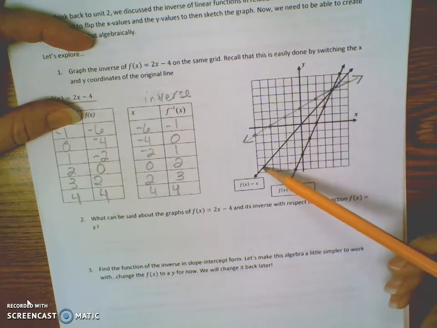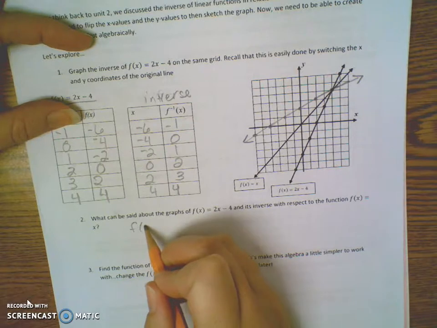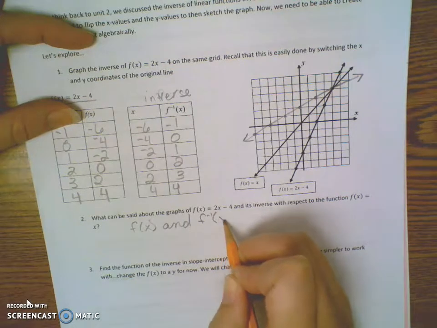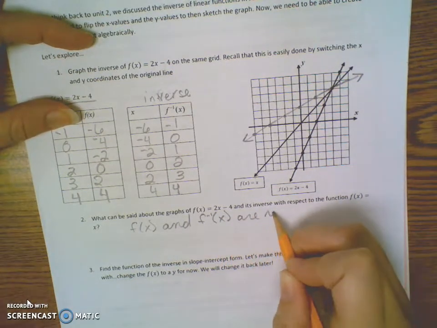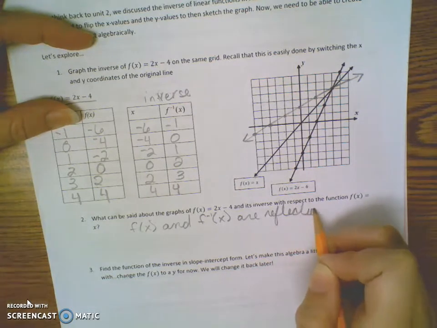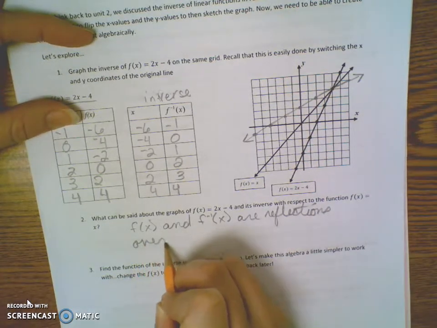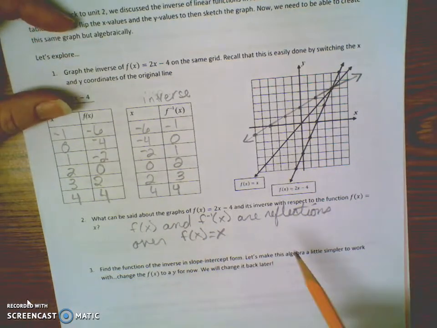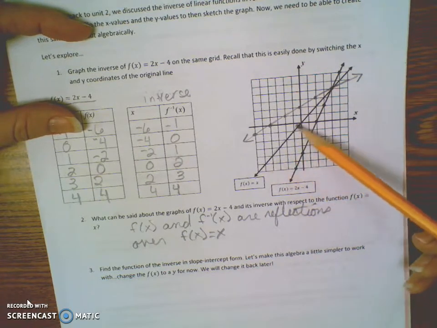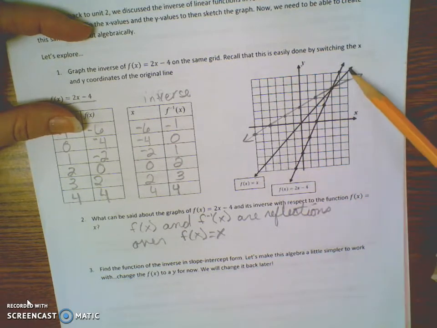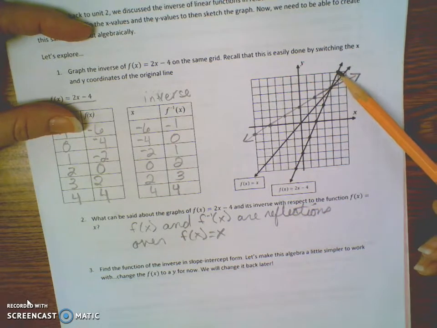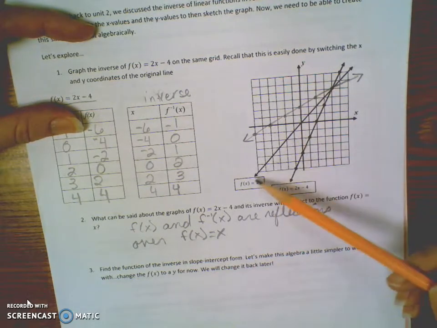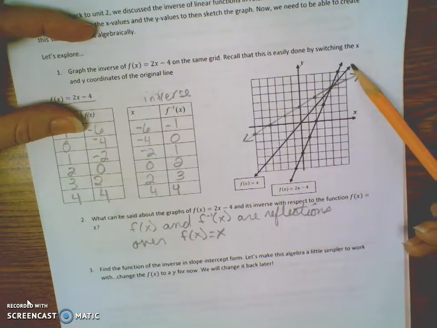And that is that f of x and the inverse of f of x are reflections over f of x equals x. So that just means that this acts like our mirror. So it's like there's a mirror right here, or there's a fold line, and everything here shows up exactly on the opposite side of f of x equals x right there.